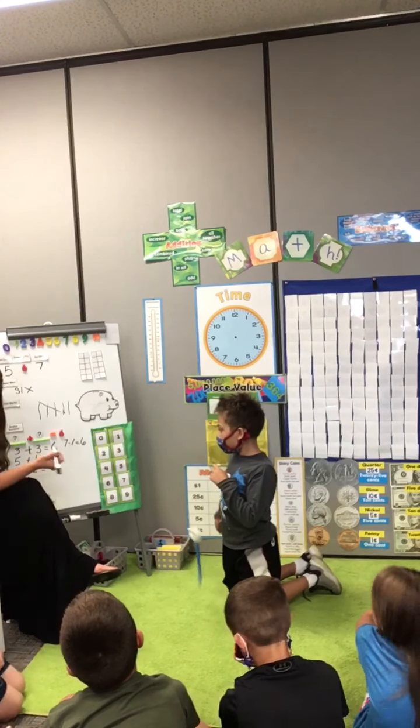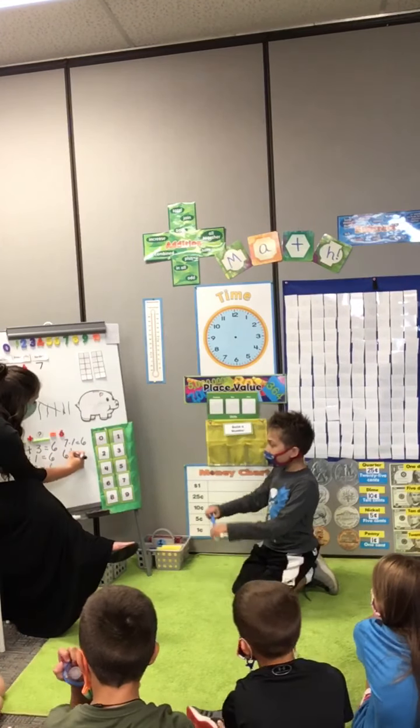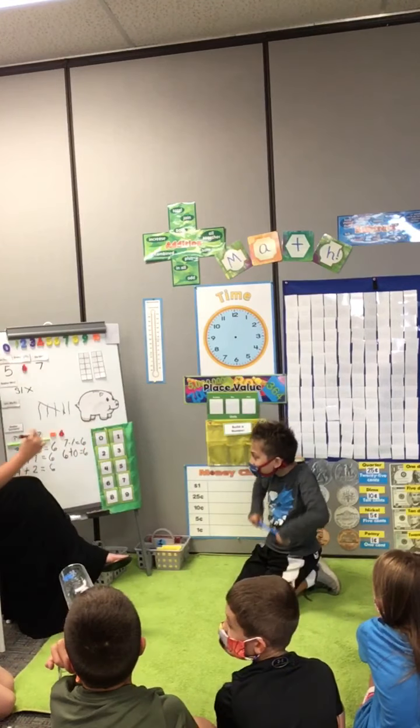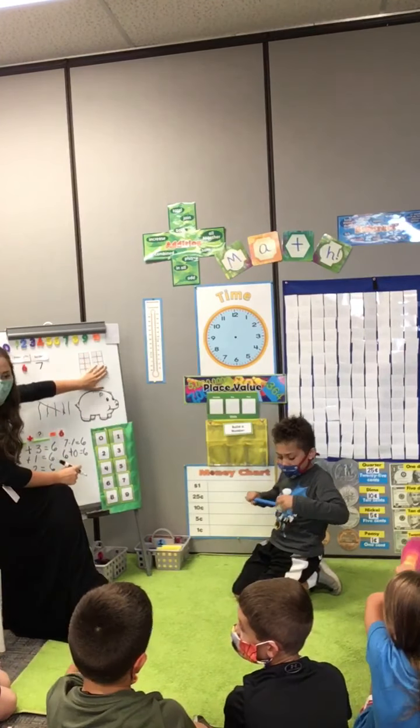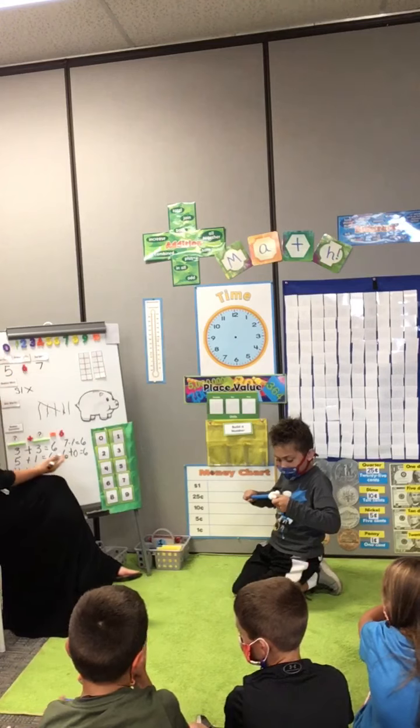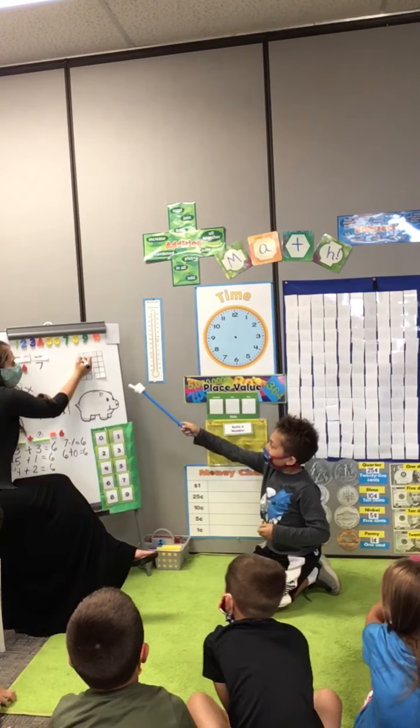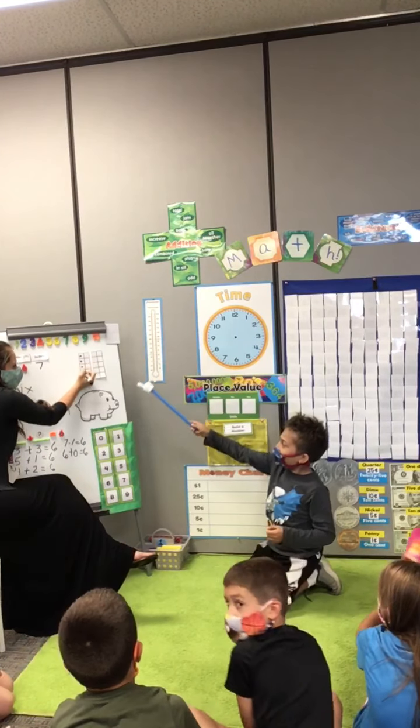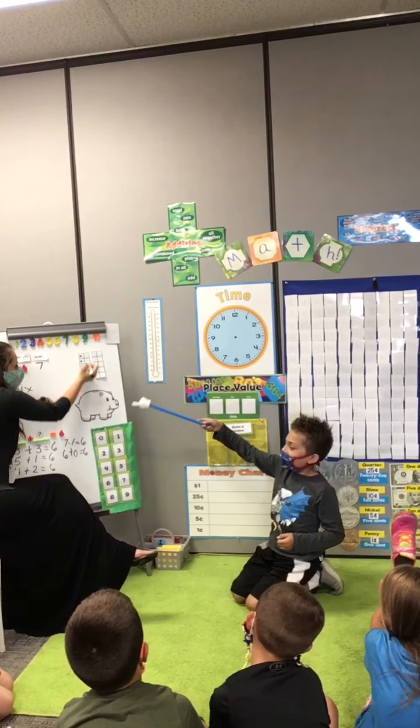6 plus 0 equals 6. Those are all true. Now, let's count together to see what our 10 frames look like if we make 6. 1, 2, 3, 4, 5, 6.